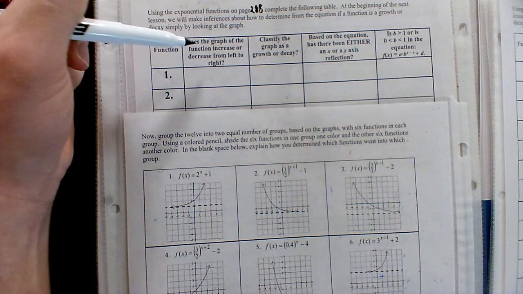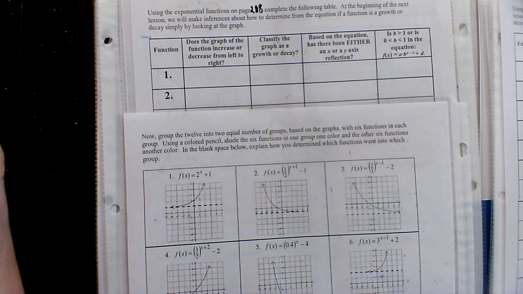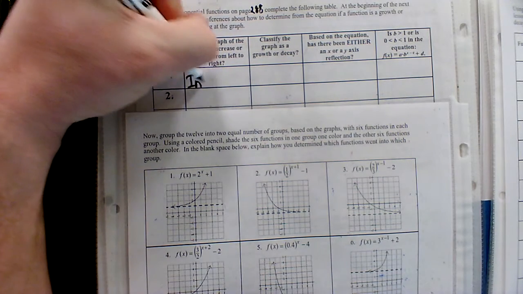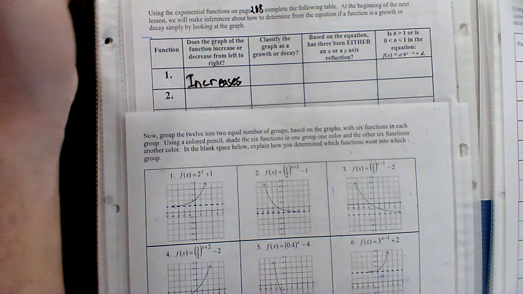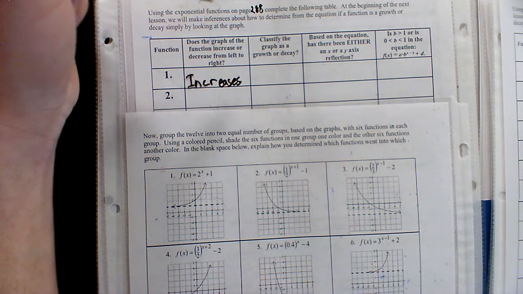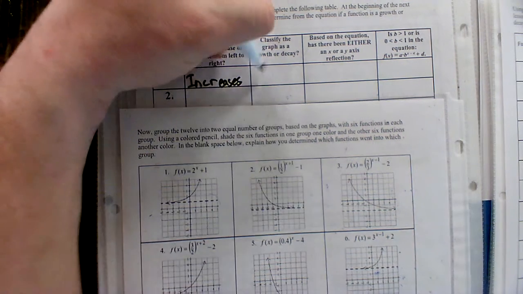Does the graph of the function increase or decrease from left to right? Look at number 1. Increase. Does it increase or decrease from left to right? Marie? It increases. Classify the graph as a growth or decay. Growth. It's a growth.